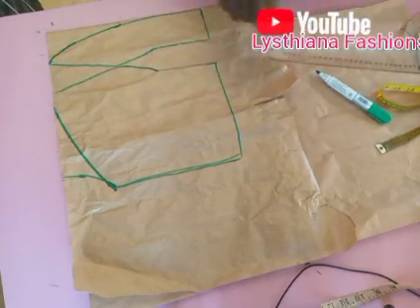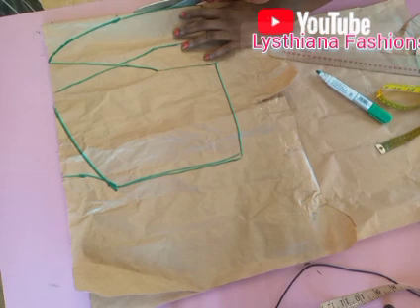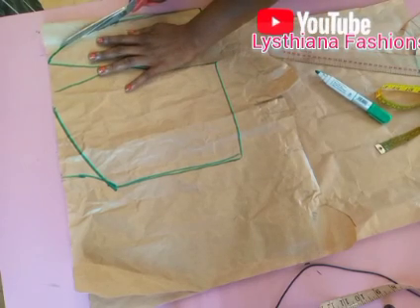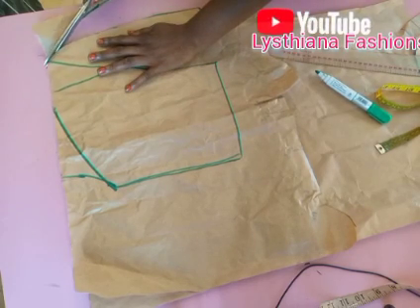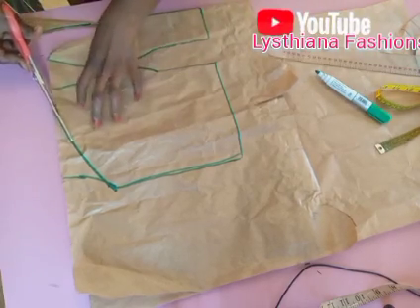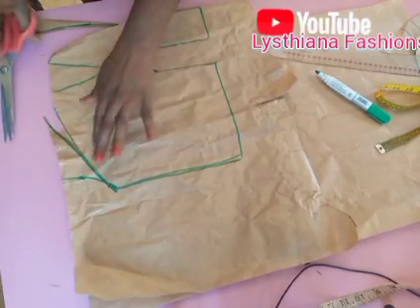So I'm going to cut this out, because if you look at the center has nets on it. So curve it. And then here, I'll also curve it. But this time, I won't stop here.